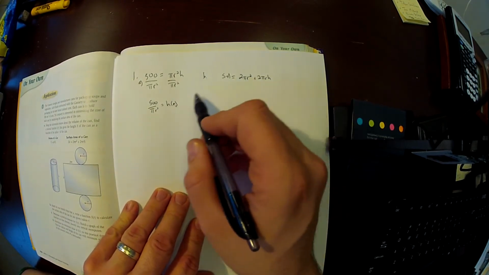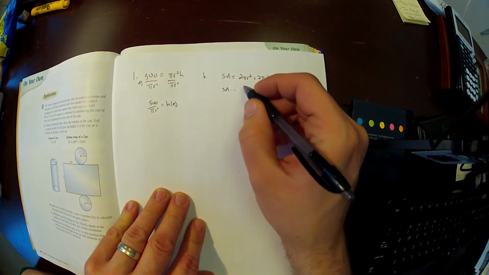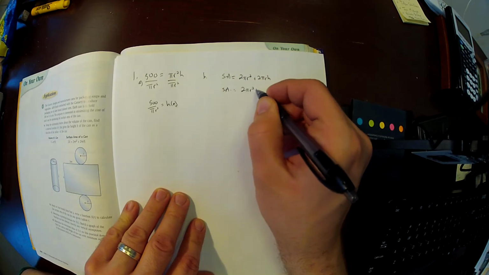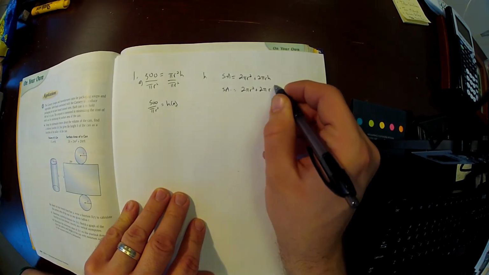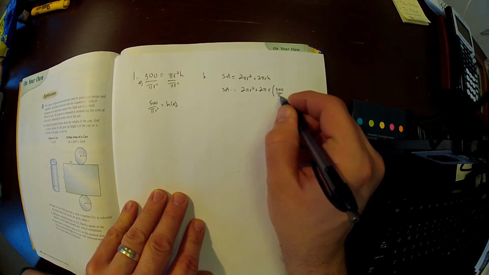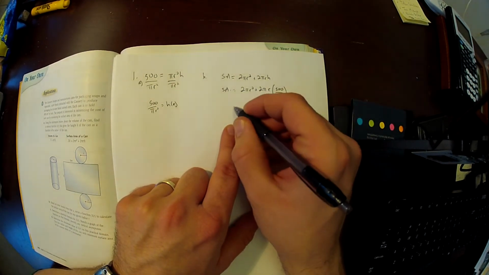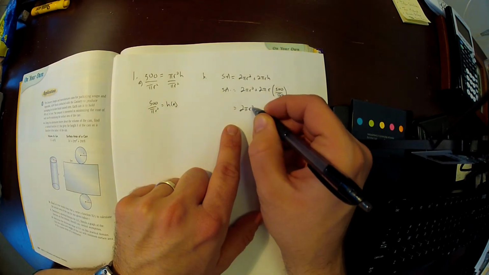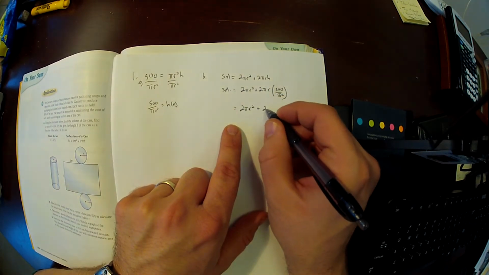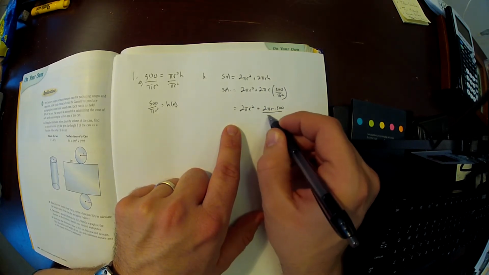Now this h is the part that we're going to substitute from part A. So our surface area will be equal to 2 pi r squared plus 2 pi r, and then substitute in the 500 divided by pi r squared from part A for h. We'll simplify this a little bit. This is equivalent to 2 pi r squared plus 2 pi r times 500 all over pi r squared.